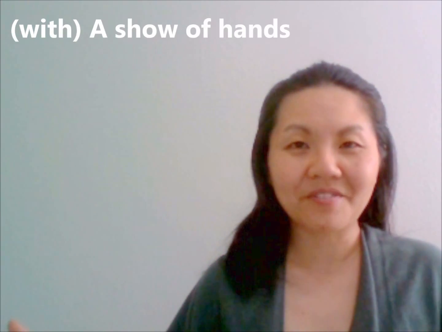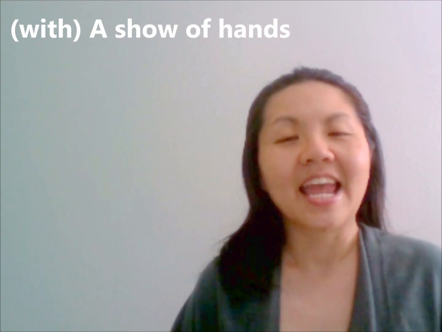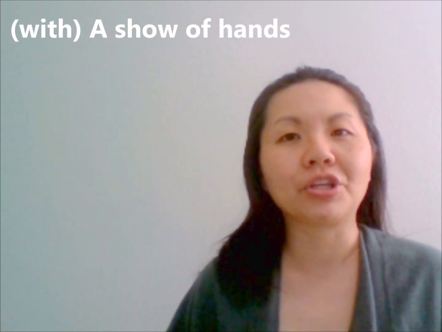The last expression is a show of hands. You can use this expression when you want to interact with your audience. So if you want to ask your audience a question and you want them to raise their hands, you can say, okay, with a show of hands, how many of you have been to a conference like this?